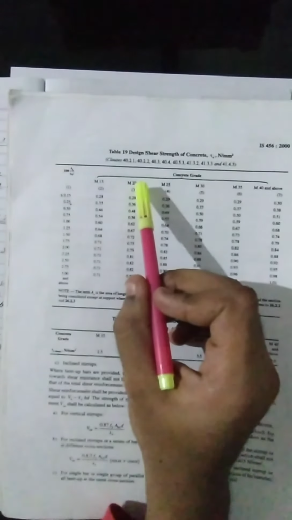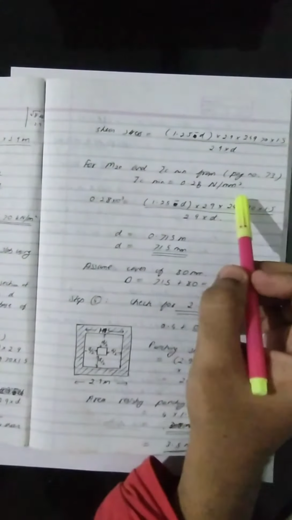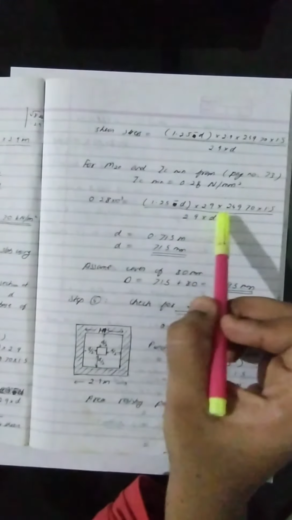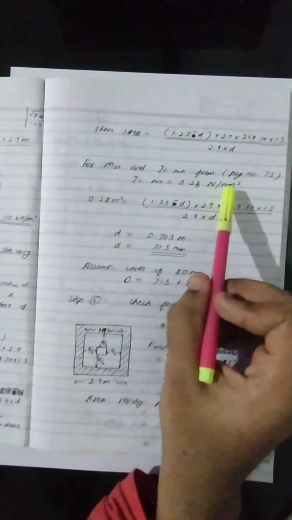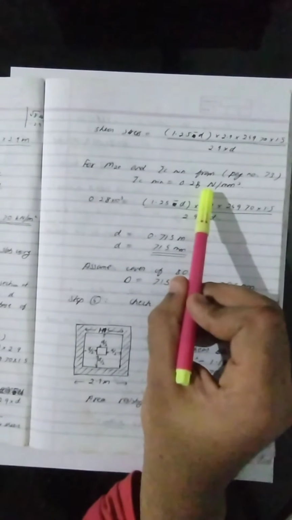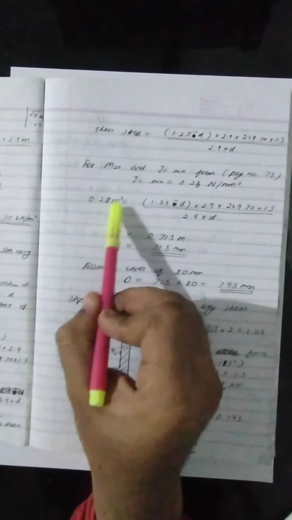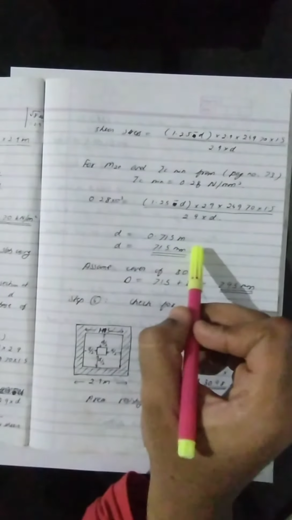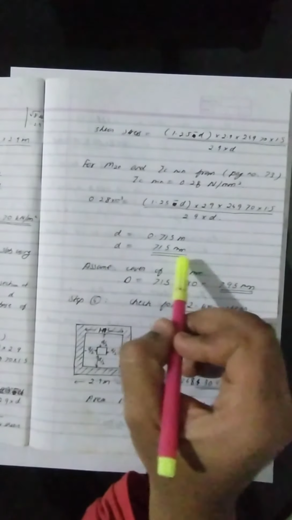For M20, the minimum value is 0.28 Newton per mm square. All other values are in kilonewton per meter square, so we have to convert it into kilonewton per meter square, so into 10 raised to 3. Then after solving we will get d as 0.715 meters, or d is equal to 715 millimeter.